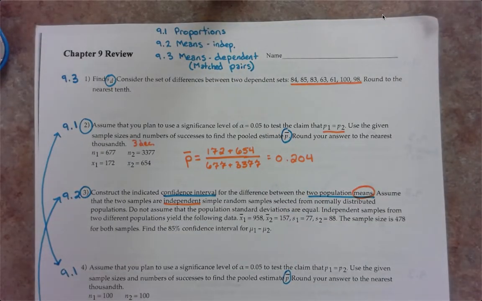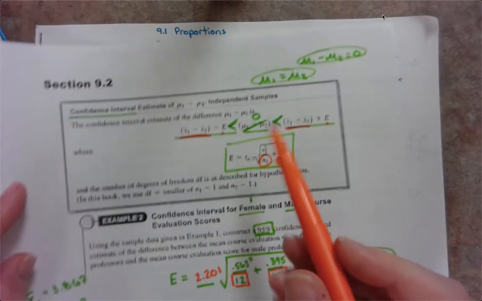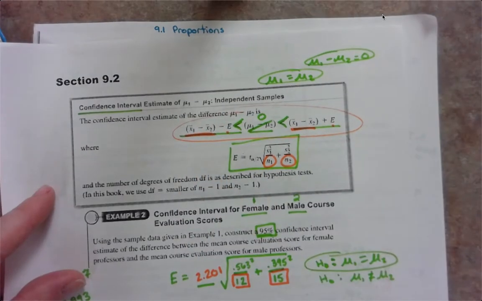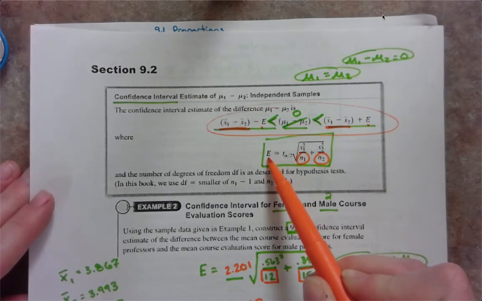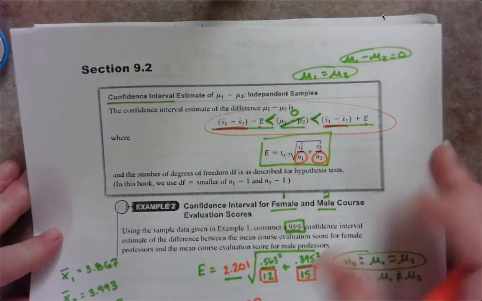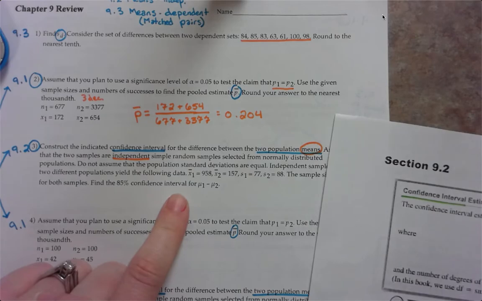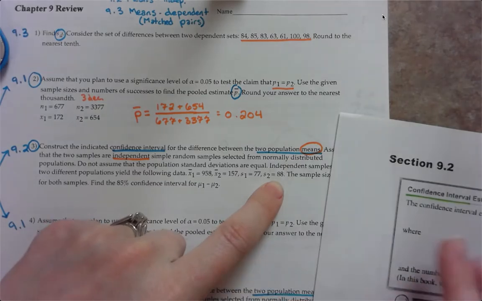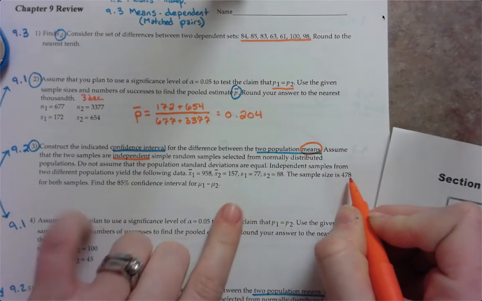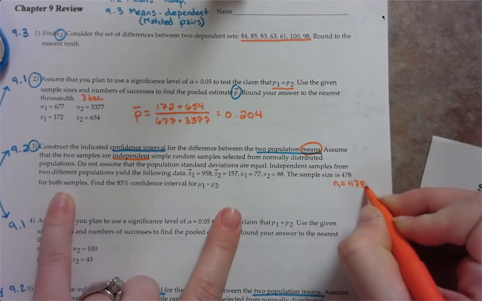Okay, so I'm going to go find that paper, and I want to find the confidence interval. I want to figure out what this big long thing is. I need to figure out what the error is, and then I have x1 bar minus x2 bar. So x1 bar, x2 bar, s1, s2, that's all the information that I have. It says the sample size is 478 for both samples. So N1 is 478 and N2 is 478.